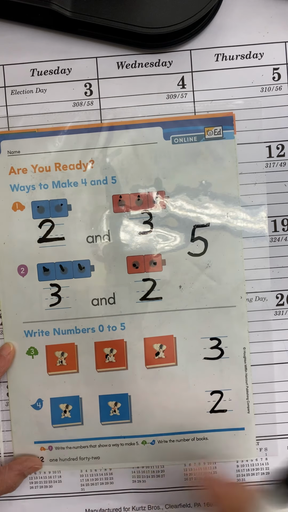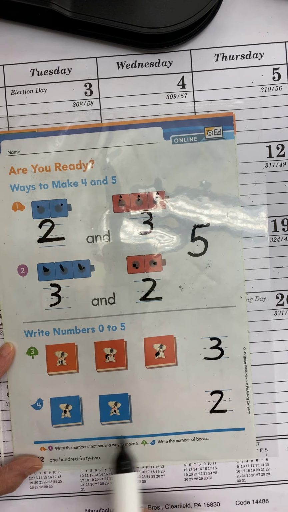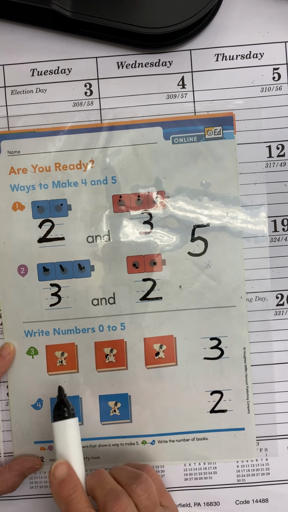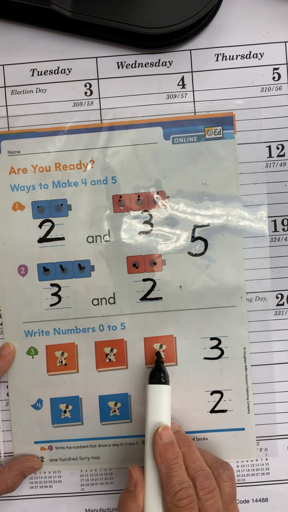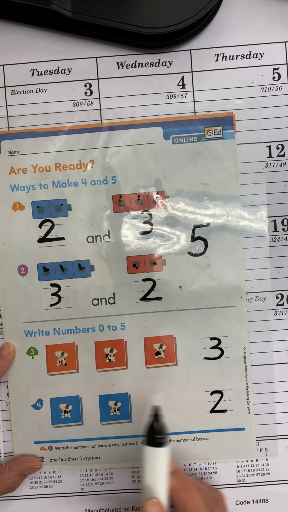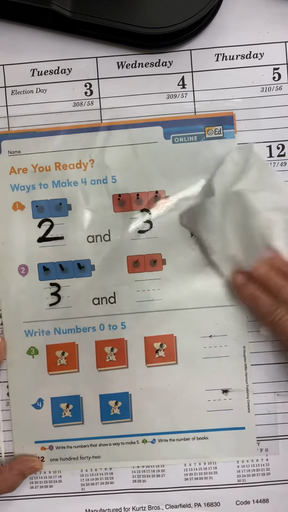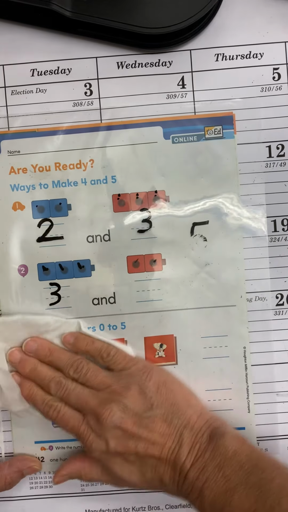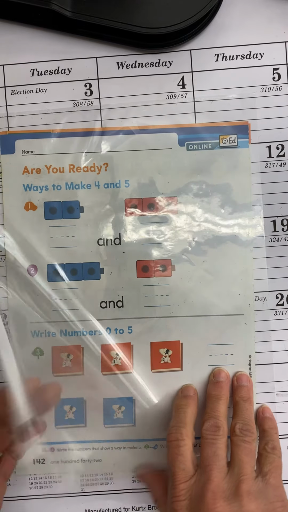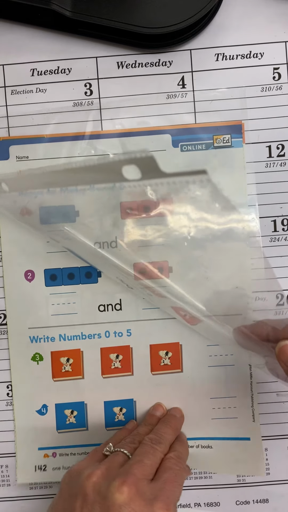Look, we have all the same numbers. If you count all those books, let's count them all and see how many. 1, 2, 3, 4, 5. There are 5 altogether. Good job. Now we can tear this page out of your book. Hang it on your refrigerator if you'd like. And then we'll go get the next page out.